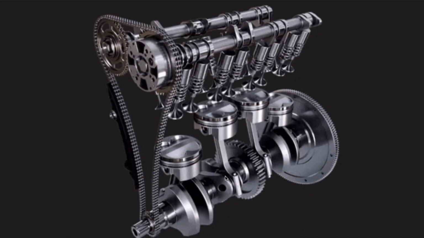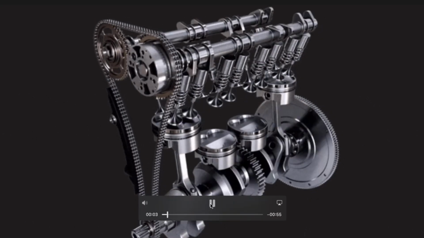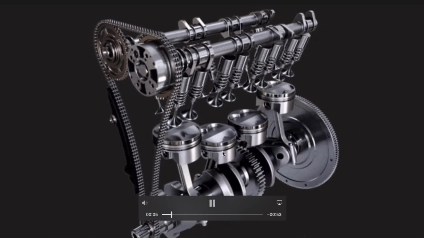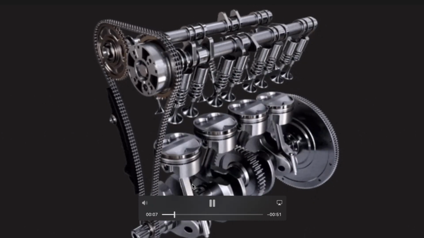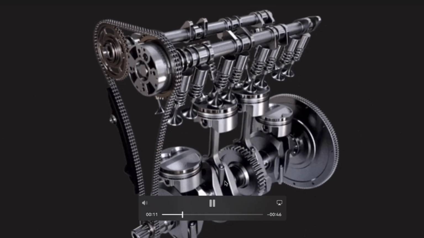This piece over here is the connecting rod. So as the cylinder goes up and down, this is what causes the crankshaft to turn. If I demonstrate, you can see as the cylinder goes up and down, it causes the crankshaft to turn, and the connecting rod is what connects both pieces.